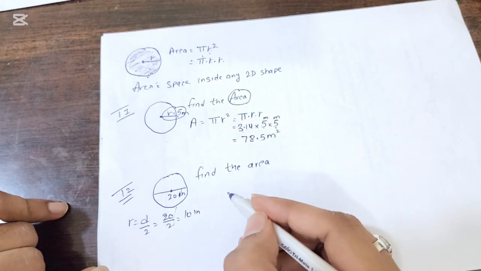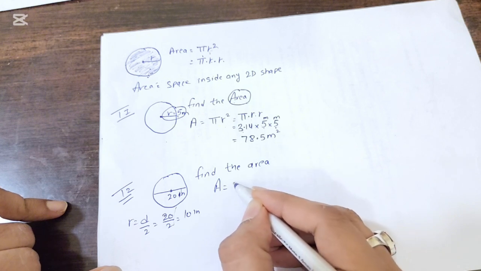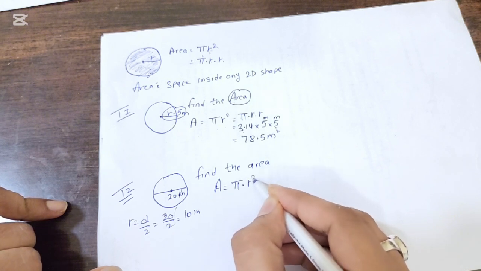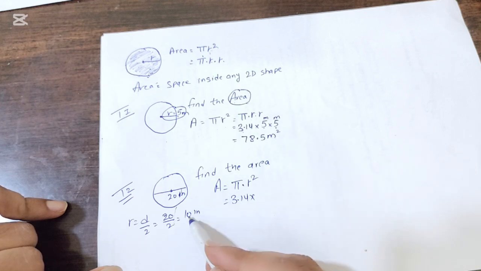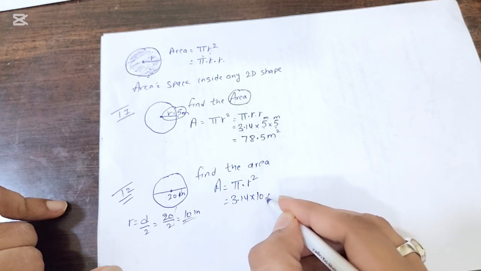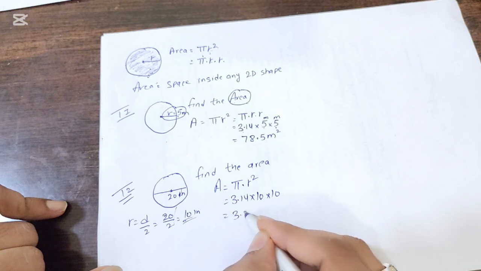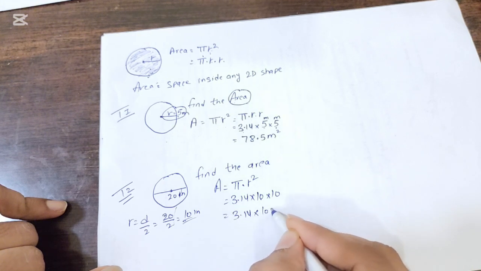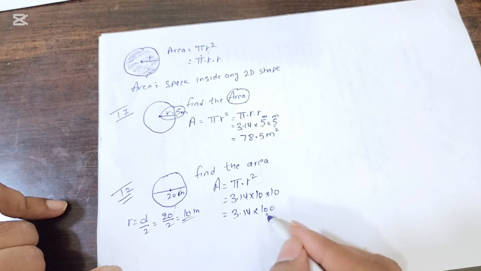Now we have to find the area. For the area, again the formula is same, pi r square, so 3.14 times r is now 10, so 10 times 10. Now 10 times 10, 100. Now let's see, 3.14 times 100. I told you whenever we are multiplying with 10, 100 or 1000, we just count the number of zeros. Here we have 2 zeros, right?